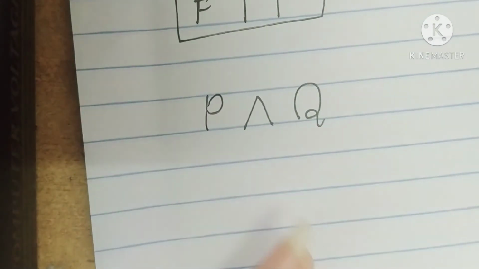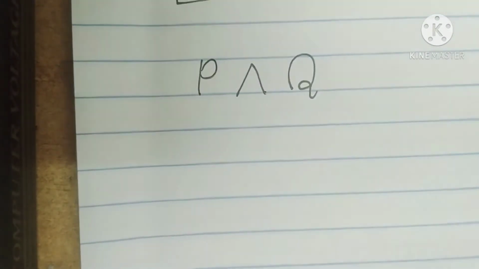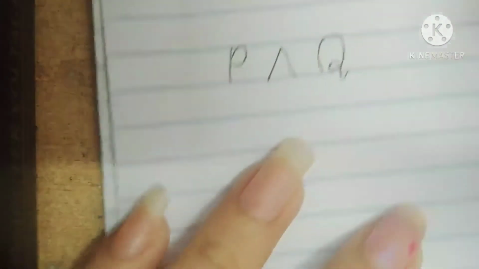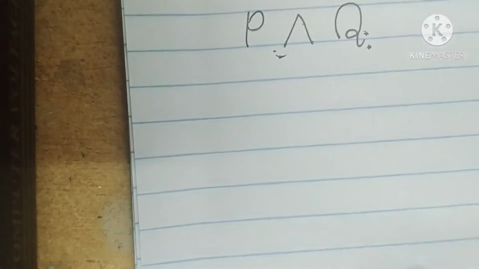So for example, here you already have two statements. We have the P and the Q. So for example, in your P, you have the water is cold, and for your Q, the statement is Miguel drank the water. So P and Q, the water is cold and Miguel drank it. So that is the English statement. So for the table, it will become like this.